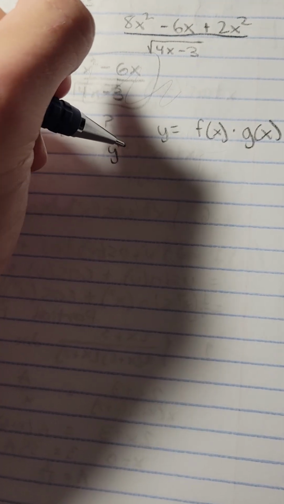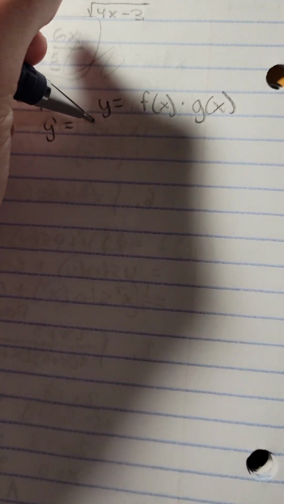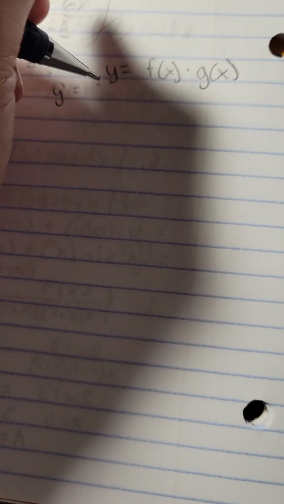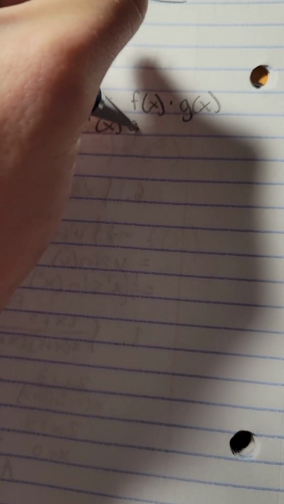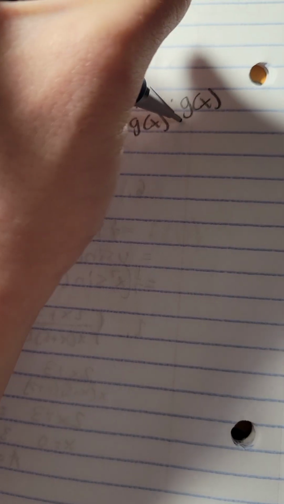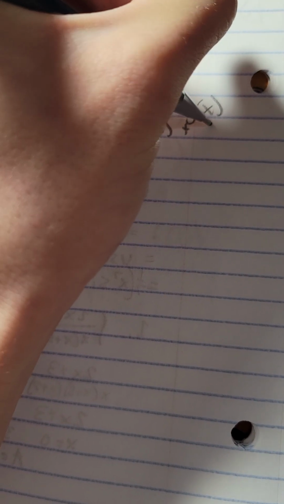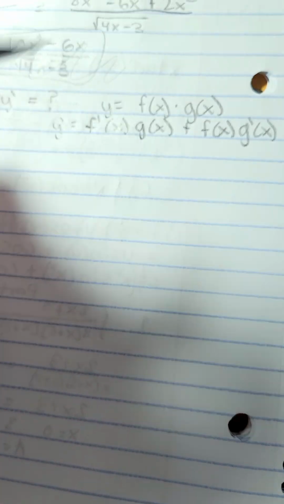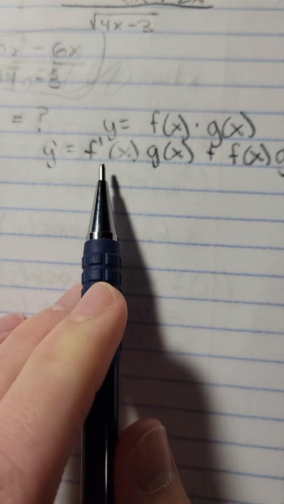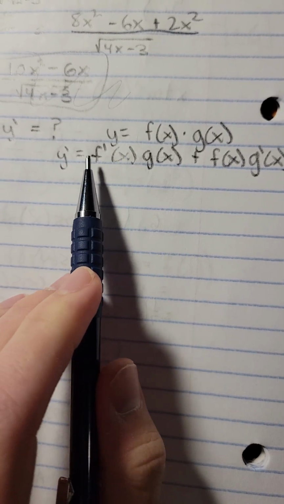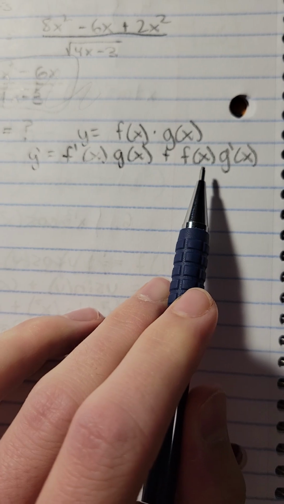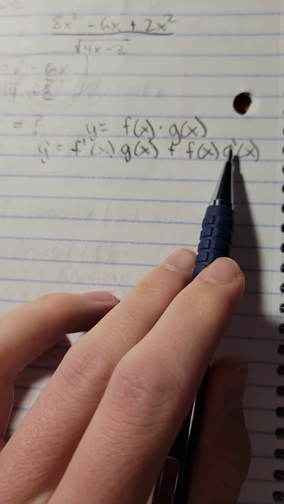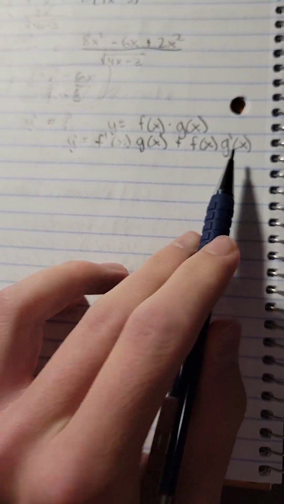The derivative of this is equal to, it doesn't matter the order because it's addition and multiplication, f prime of x multiplied by g of x plus f of x times g prime of x. And that's it. So basically you're taking the derivative of f of x multiplied by just g of x, and then you're adding just f of x multiplied by the derivative of g of x.